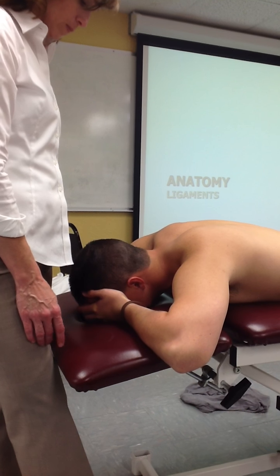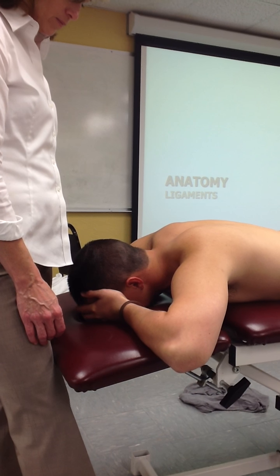Surface palpation for the cervical spine in the prone position.